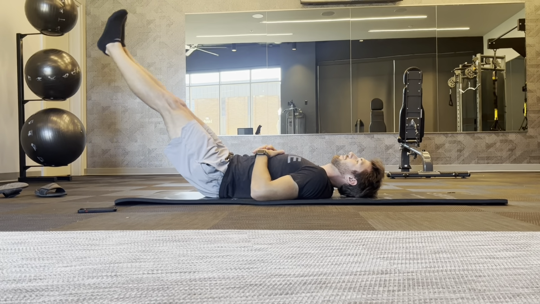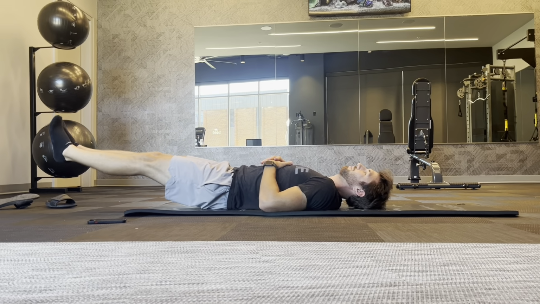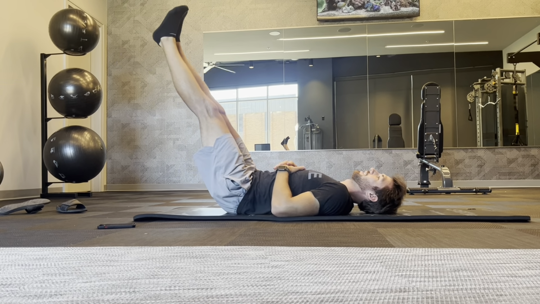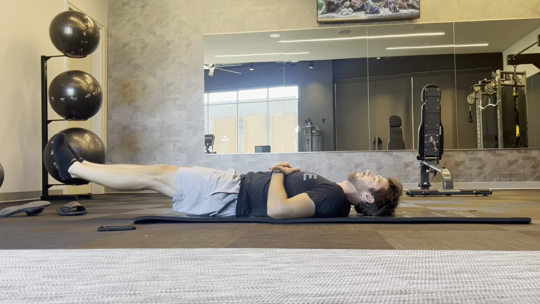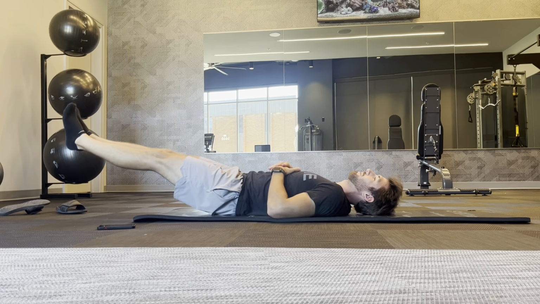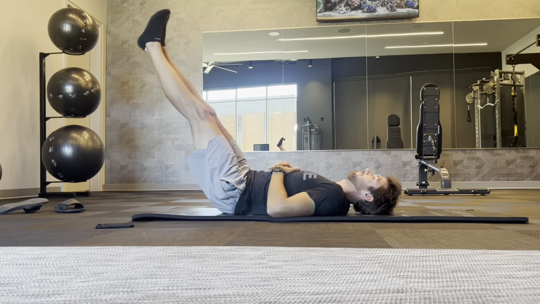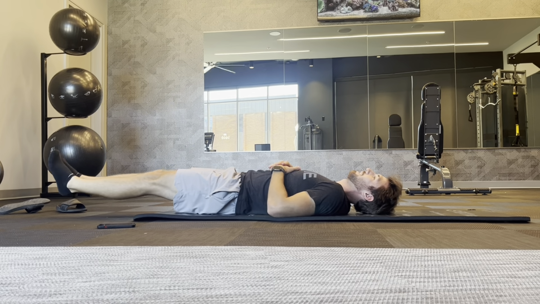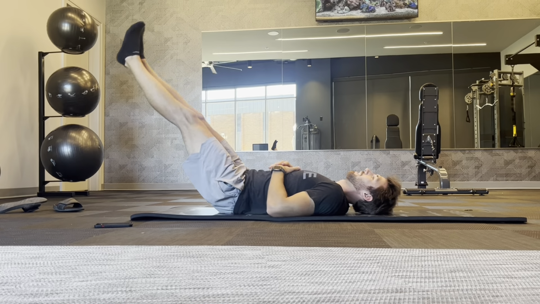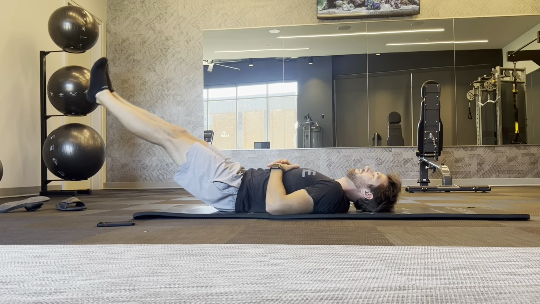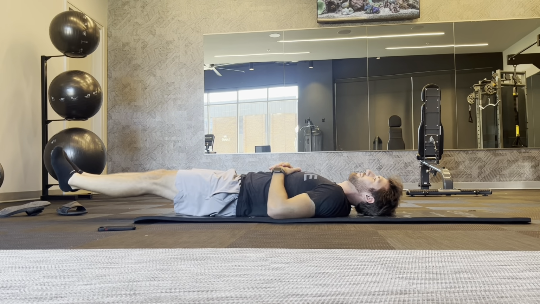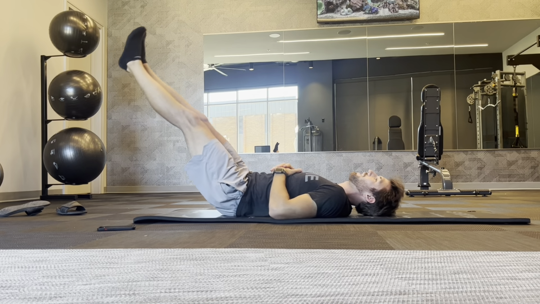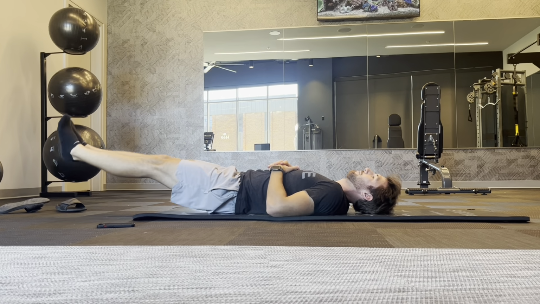For our next exercise, we are doing supine leg lifts. In order to do this exercise correctly, the starting position is lying on your back with your legs straight and together, arms at your side. Engage your core and abdominal muscles by pressing your lower back into the ground as if doing a posterior pelvic tilt. If needed, you can press your arms into the ground for additional support.